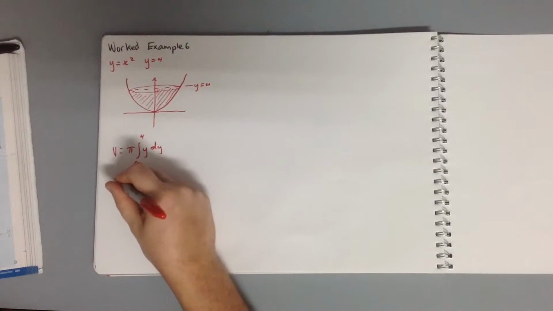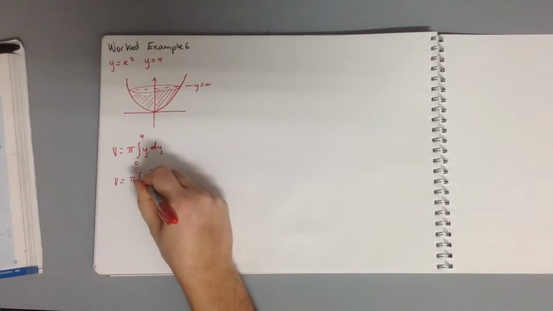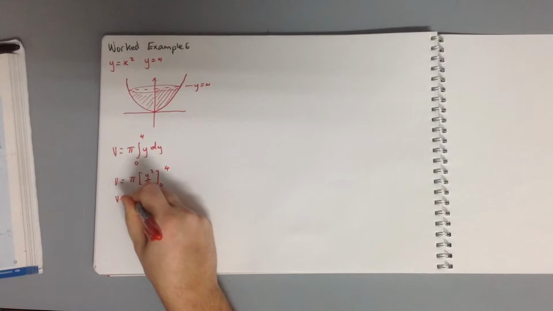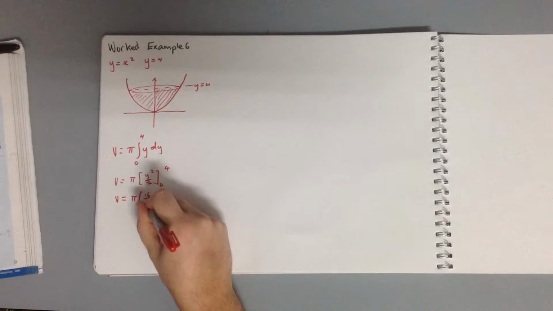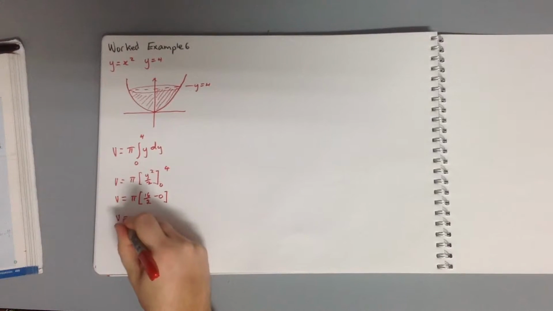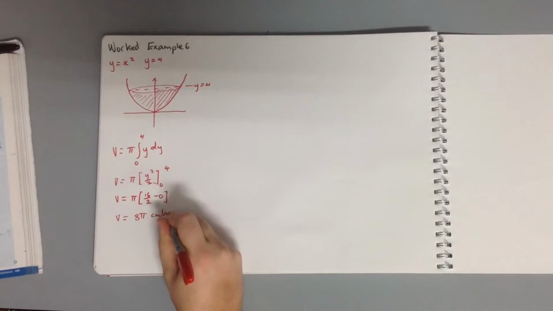Then we can simply go, well, our volume equals pi times y squared on 2 from 0 to 4. So V equals pi times 16 on 2 take 0, which is simply 8 pi cubic units.